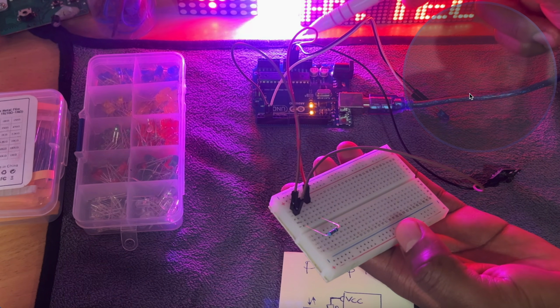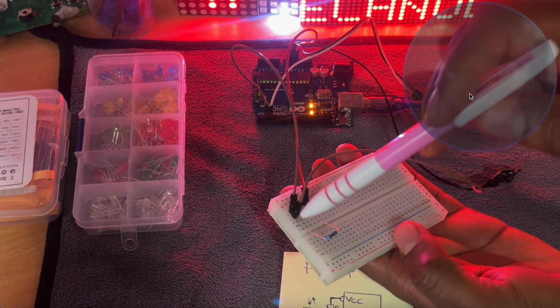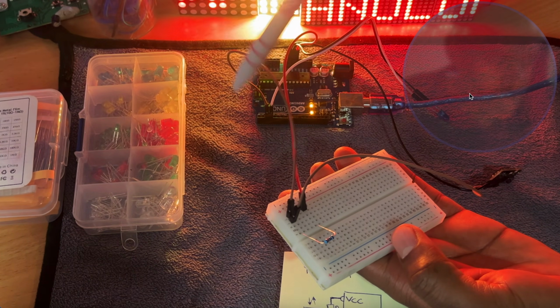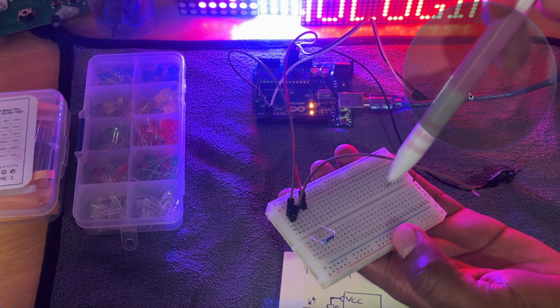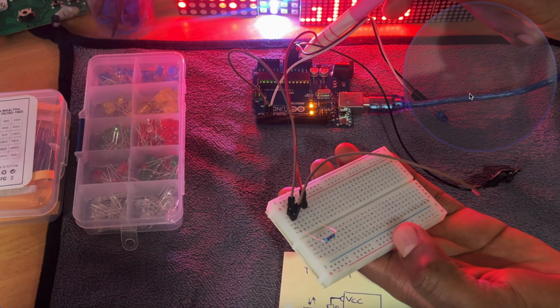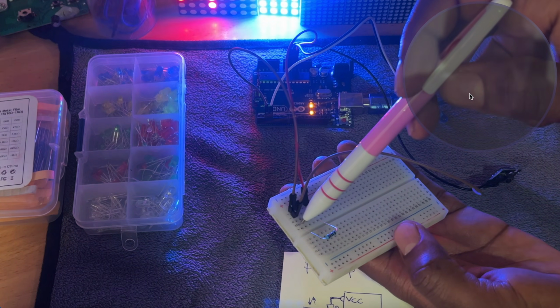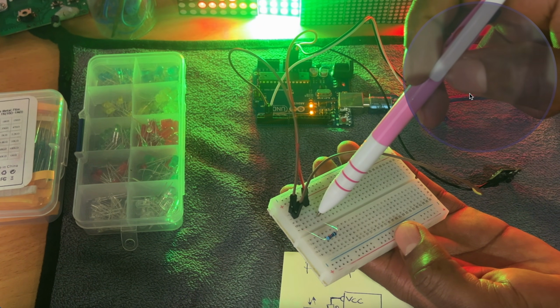So pulling up means pulling this pin up to 5 volt or VCC through this resistor.